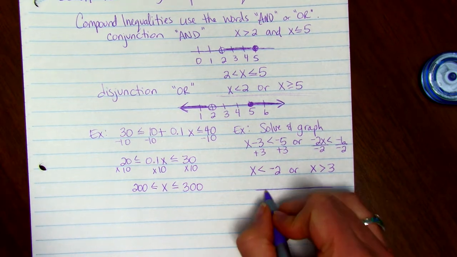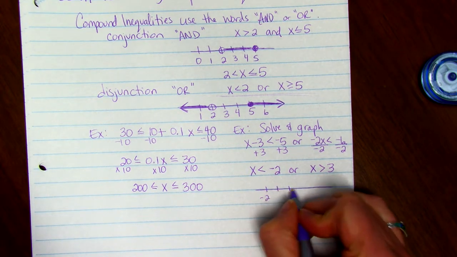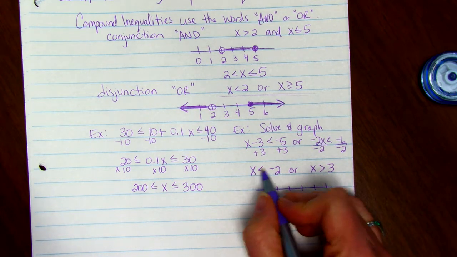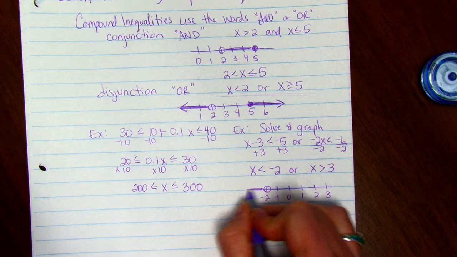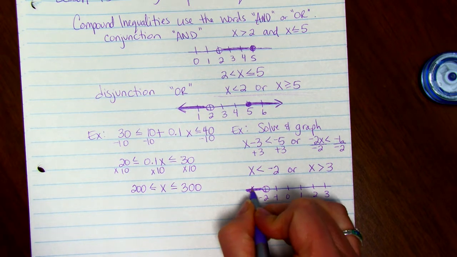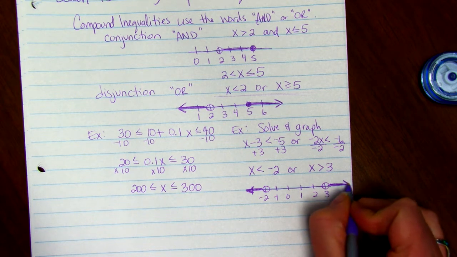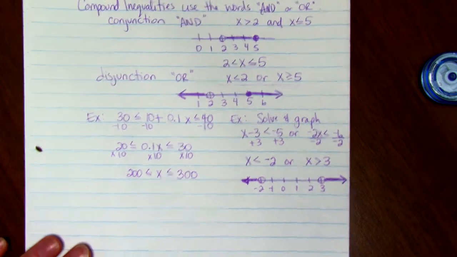So to be less than negative 2, we're going to put an open circle on negative 2 and put the arrow going lower. And then we put an open circle on 3 and draw an arrow getting bigger. And that's the end of the lesson.